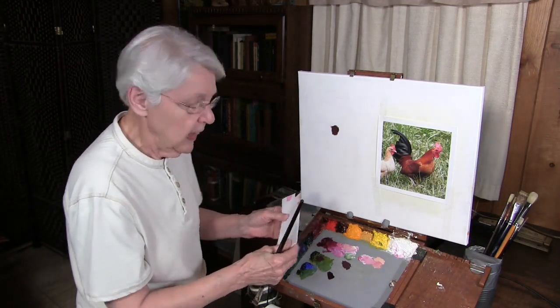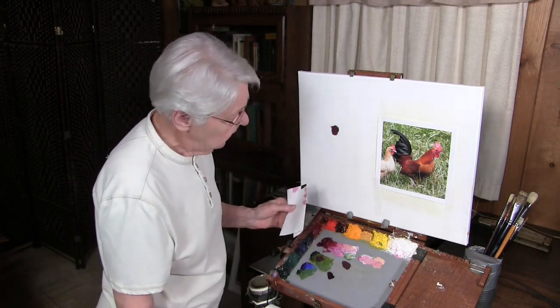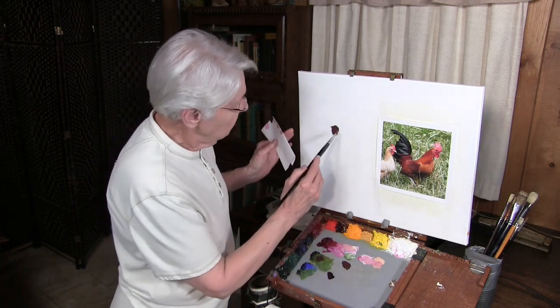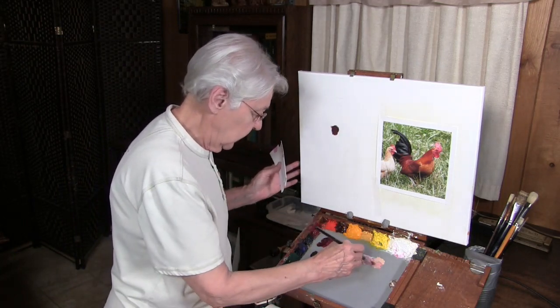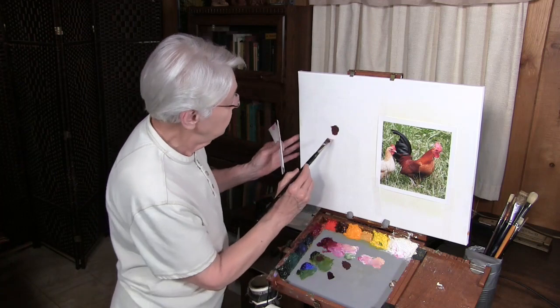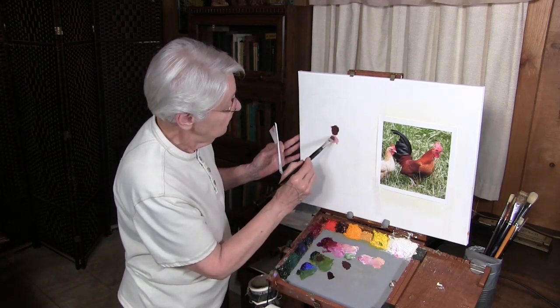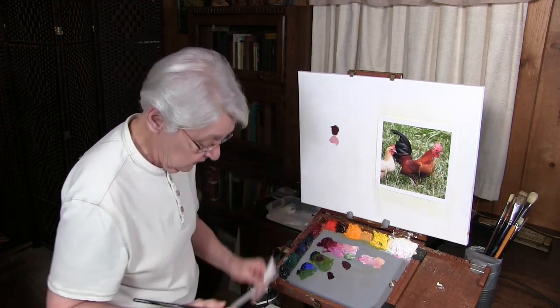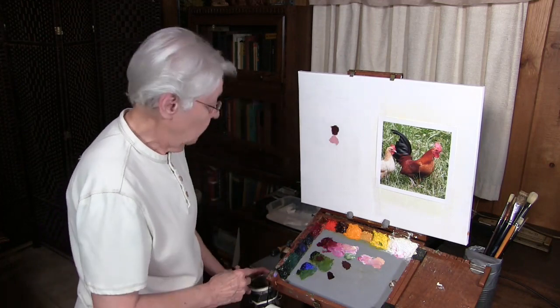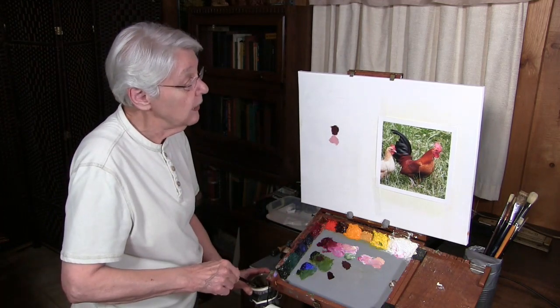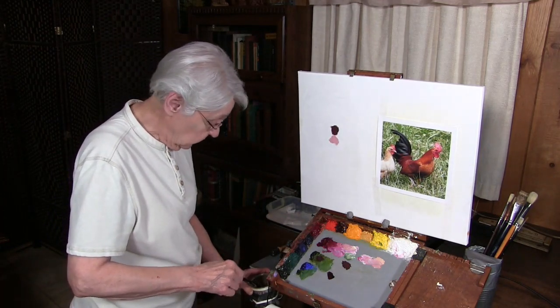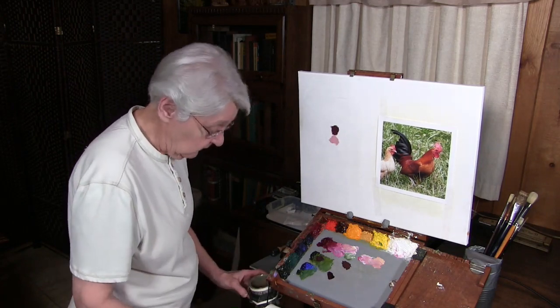So let's look at that just a little bit longer. This is the darkest dark right here. Well, I want to put the lightest light there too. Now this is the lightest light right there. Now we have the darkest dark and the lightest light. It will be a lot easier to look at the other values of the other colors in comparison.